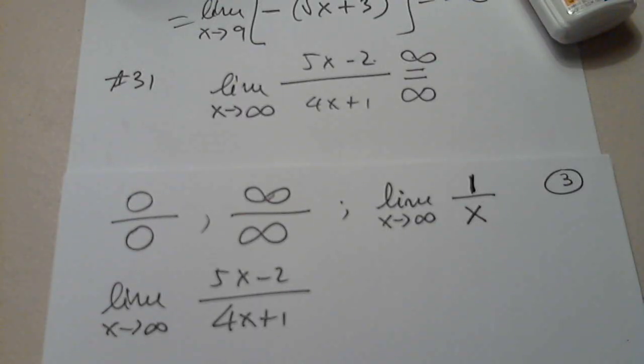Okay, so let's say I have the function 1 divided by x, and I'm going to plug in numbers towards infinity. I'm going to plug in 40,000. I'm going to plug in a million. I'm going to plug in 20 million.